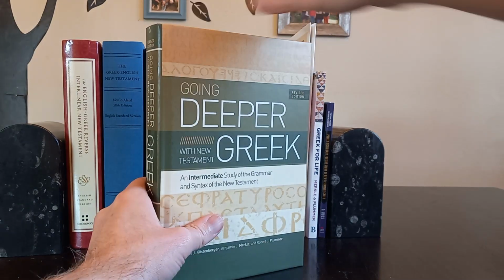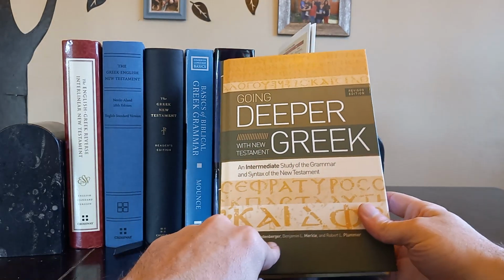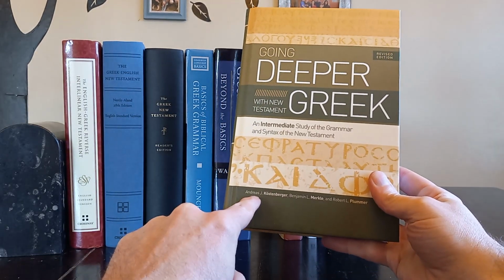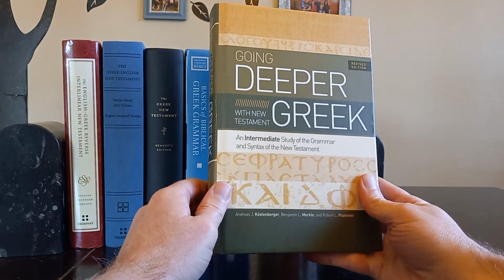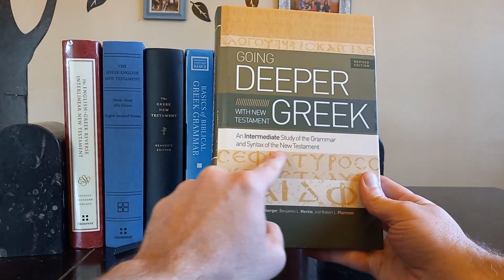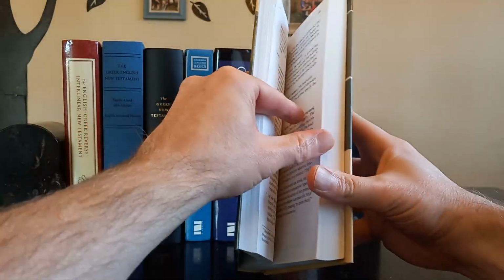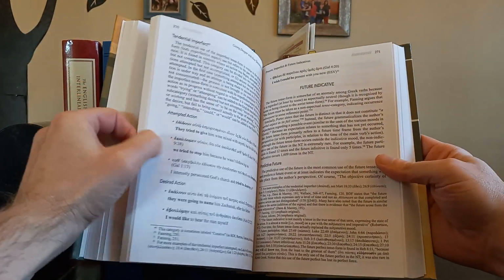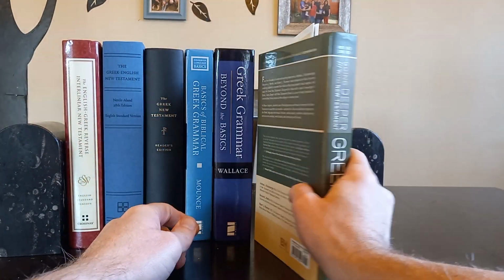The intermediate version to this beginning Greek is Going Deeper with New Testament Greek. Same authors, plus Andreas Köstenberger. Some of you would be familiar with him from his New Testament commentaries. Subtitle, An Intermediate Study of the Grammar and Syntax of the New Testament. So I haven't spent a ton of time with this one, but I'm glad I have it on my shelf, and I have referred to it. I have looked things up in it, but I have not gone cover to cover with this.